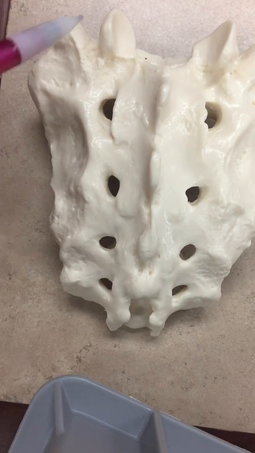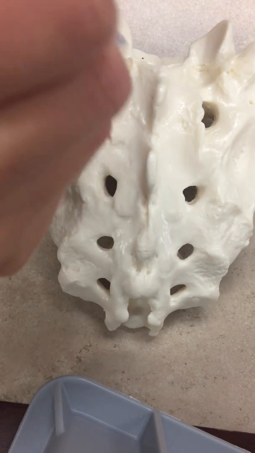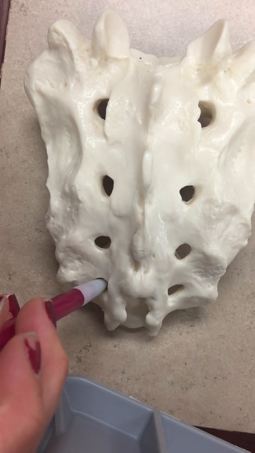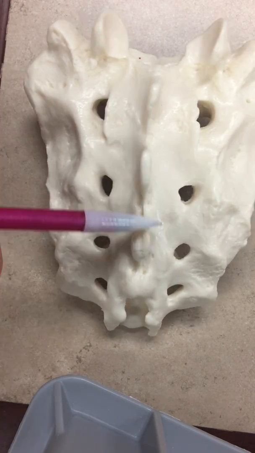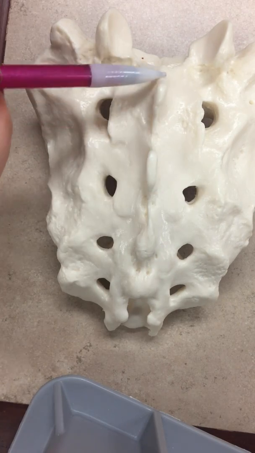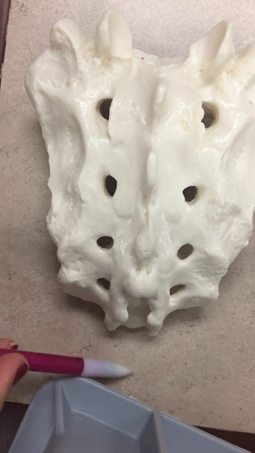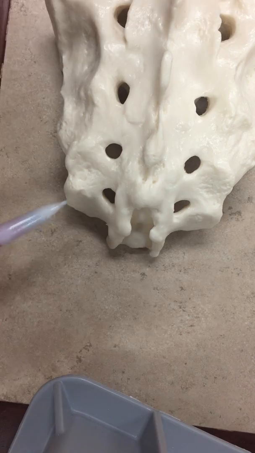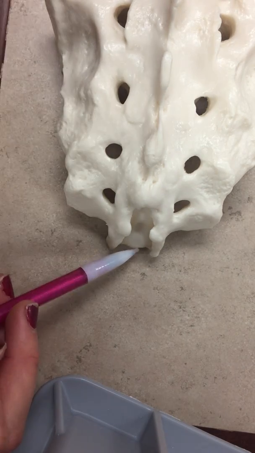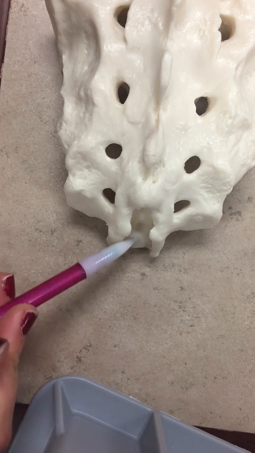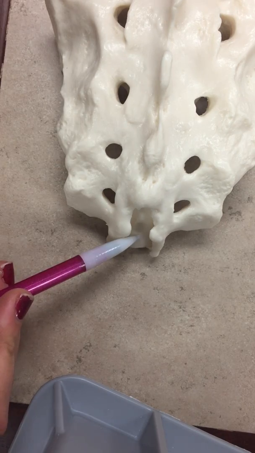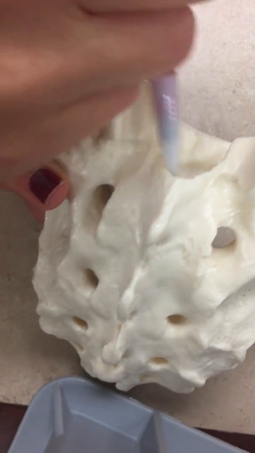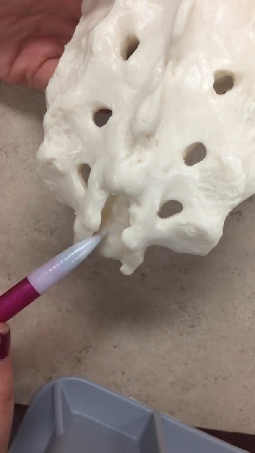These are our superior articular processes. These are our sacral foramen. This is our median sacral crest. Our coccyx was shown that comes down here. Right above where the coccyx comes is the apex. So I think that's right here, the apex. This is called, from the top, the sacral canal. And then this is the sacral hiatus.